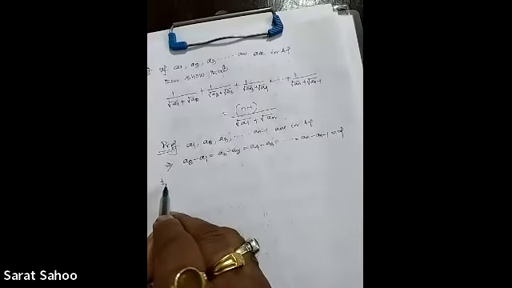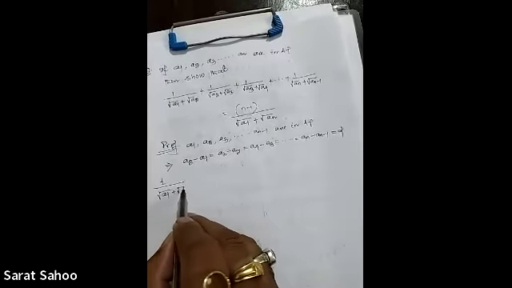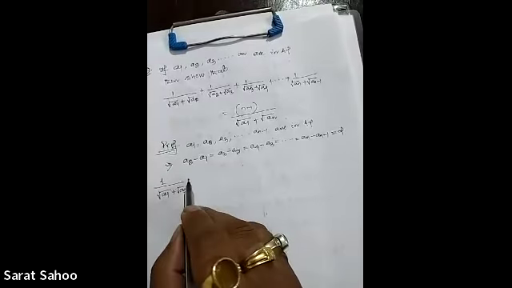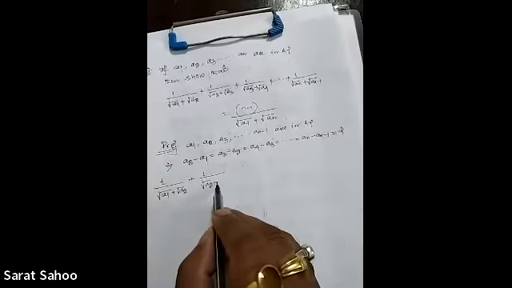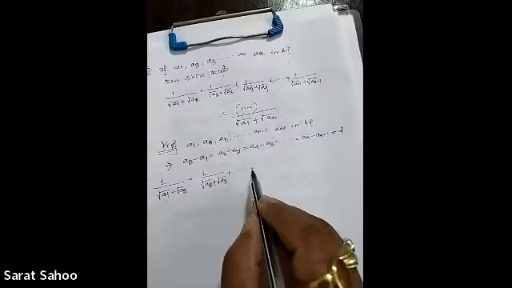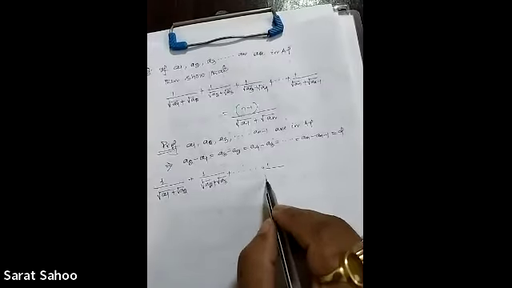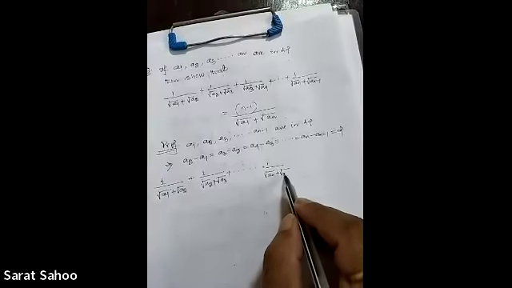So LHS of the expression is 1 upon root A1 plus root A2, plus 1 upon root A2 plus root A3. Now rationalize the irrational terms by multiplying by the conjugate factor.